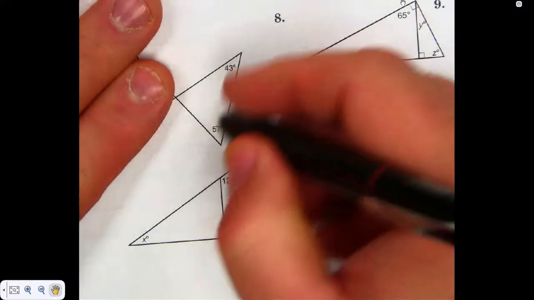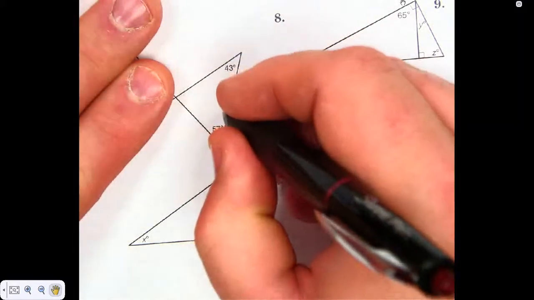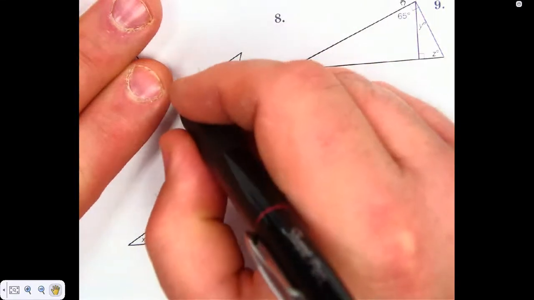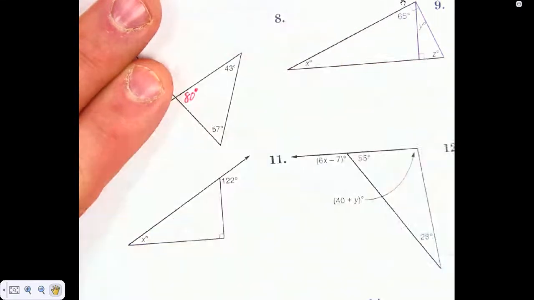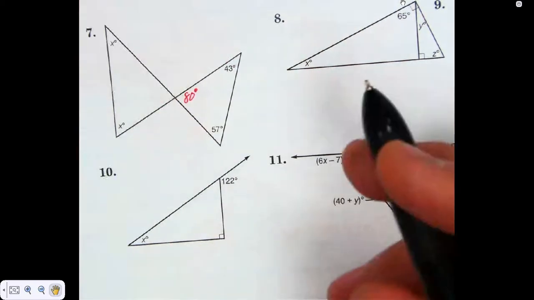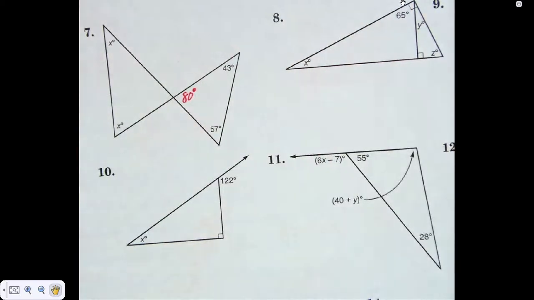43 and 50 is what? 100. Yeah, that's 100, isn't it? So how much is left for this to be? 80. So that's 80 degrees, because those three add to what? 180. Okay, now how does that help me find my variable?